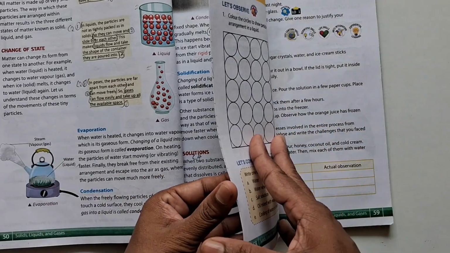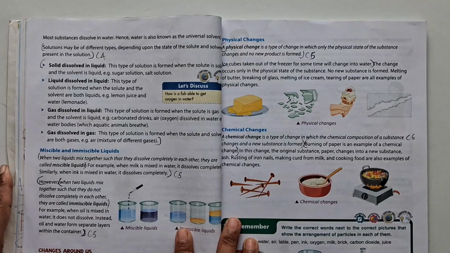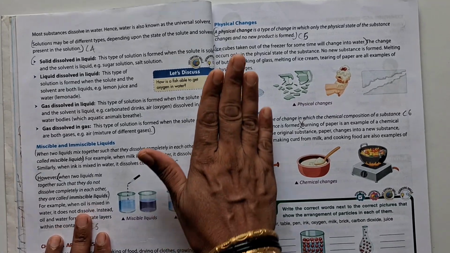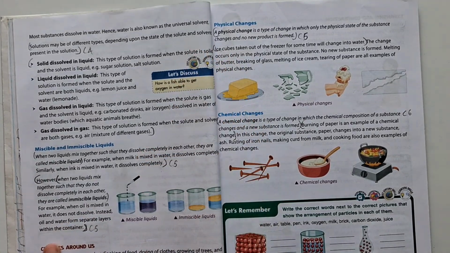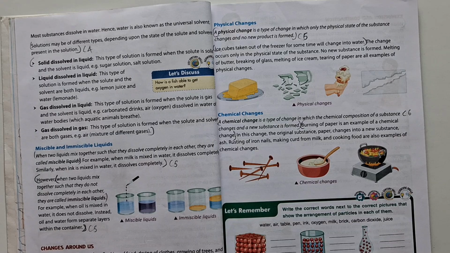Now we are on the next page, number 52. Most substances dissolve in water, hence water is also known as the universal solvent. Solutions may be of different types depending upon the state of the solute and solvent present in the solution. First one, solid dissolved in a liquid. This type of solution is formed when the solute is solid and the solvent is a liquid. For example, sugar solution and salt solution.